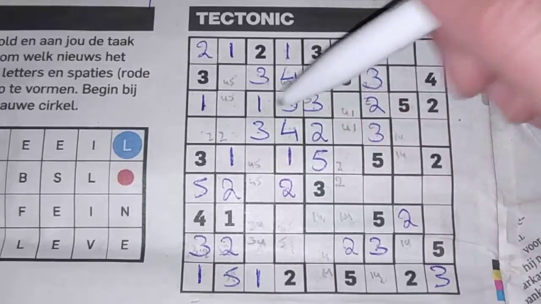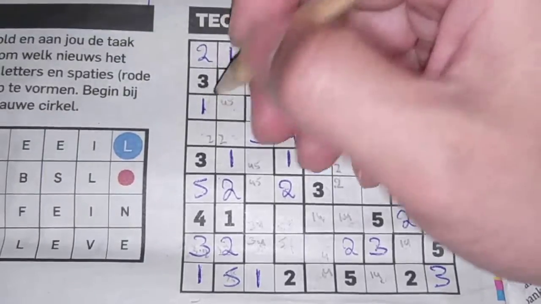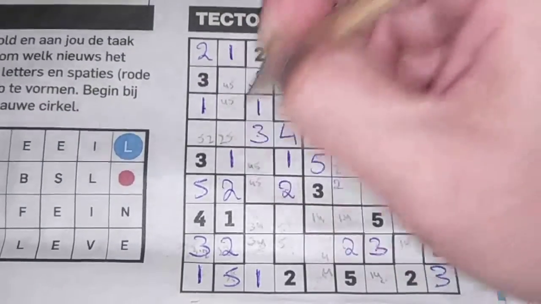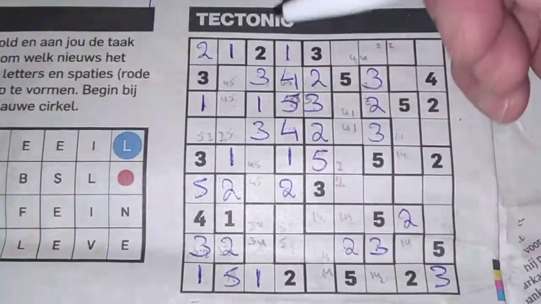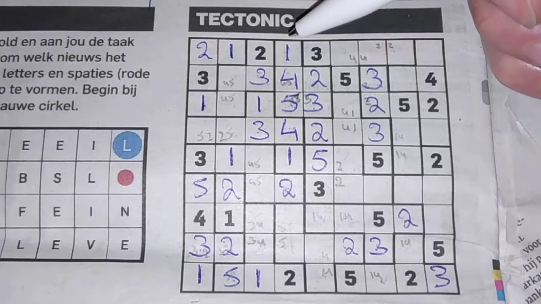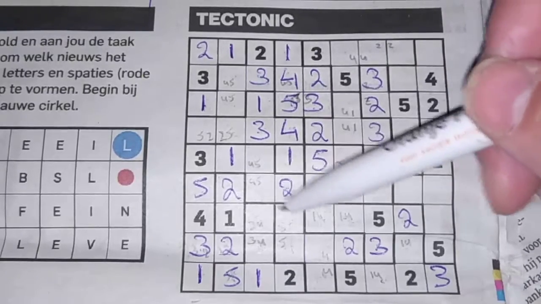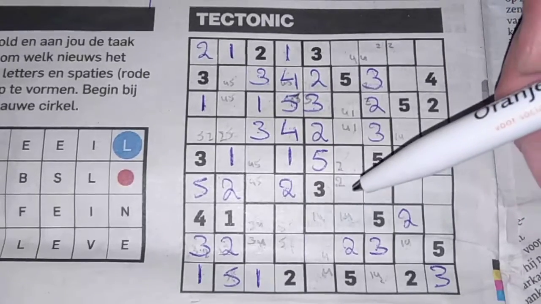These two numbers 1, 2 and 5. 2 and 5. 4 and 5. 3 and 4.